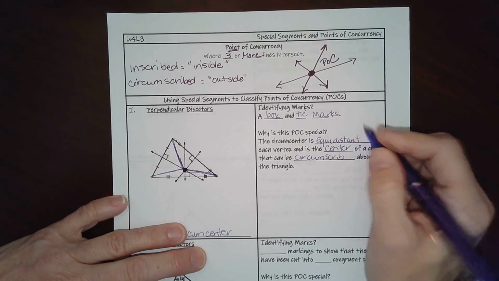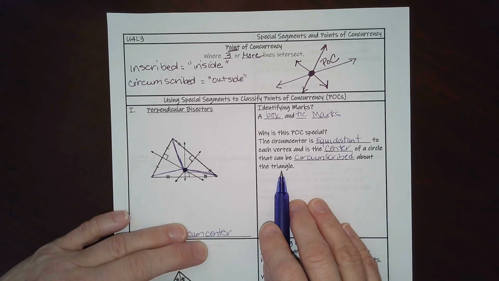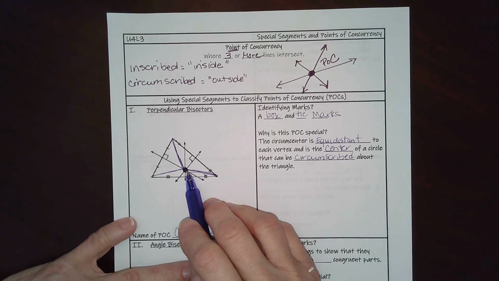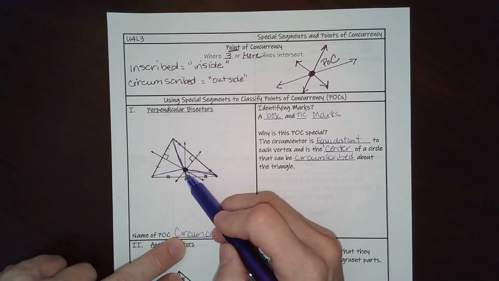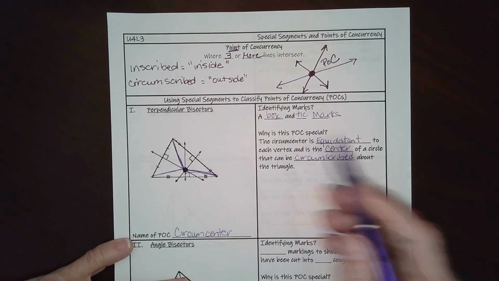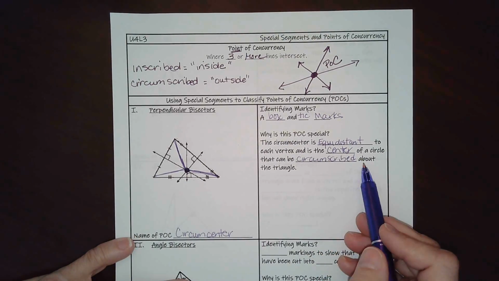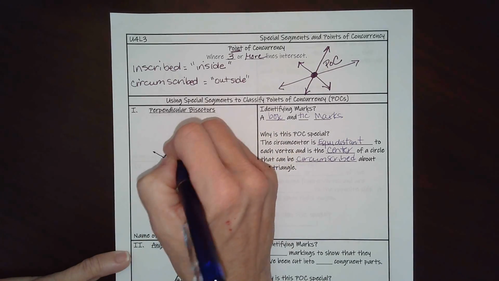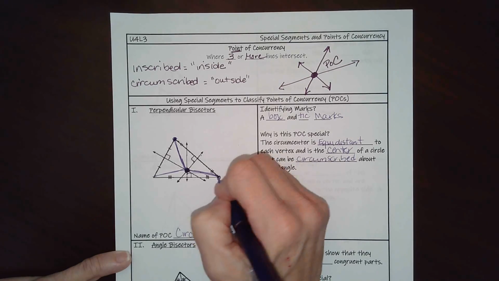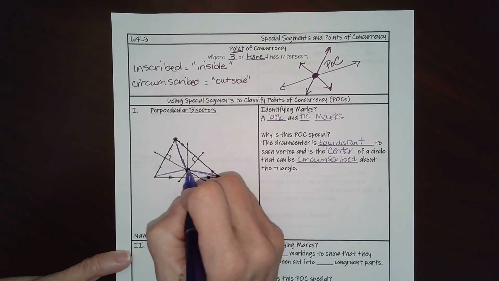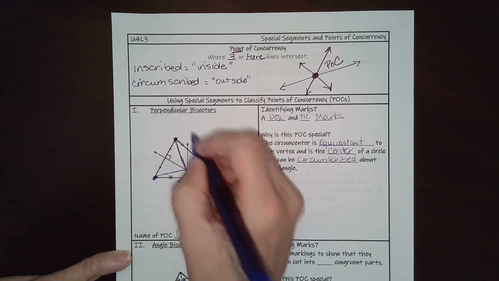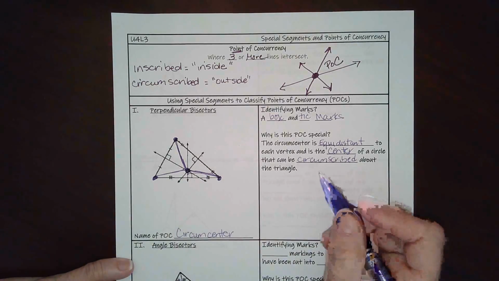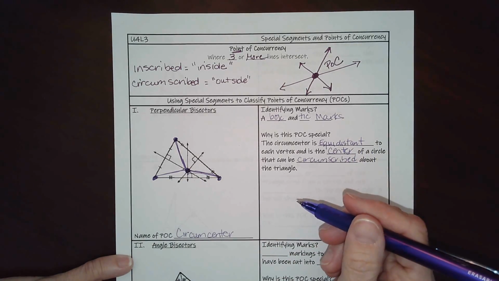Circumscribed. There's that word, circumscribed, about the triangle. So what that means is that this point of concurrency, this POC, which we are calling the circumcenter, is the center of a circle that is circumscribed about the triangle. So here we will have a circle, and because these distances are the same, we know that these three segments will actually be the radius of the circle.